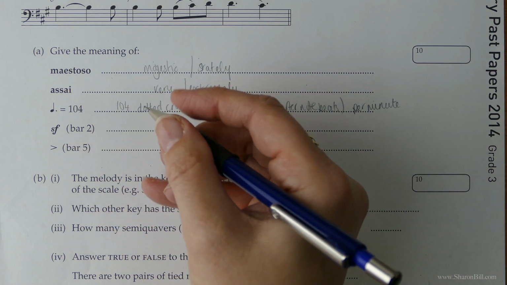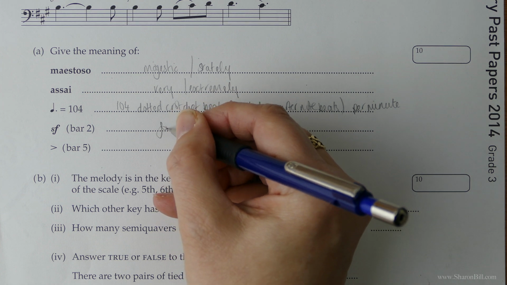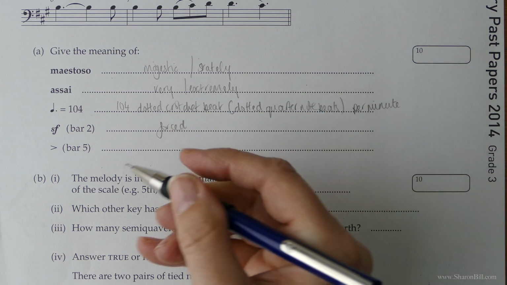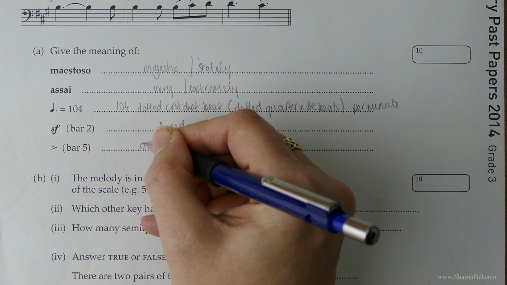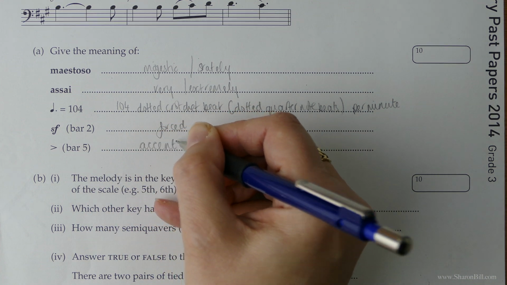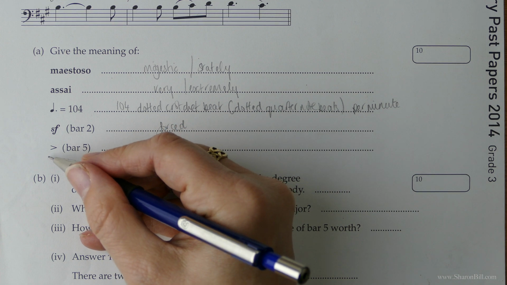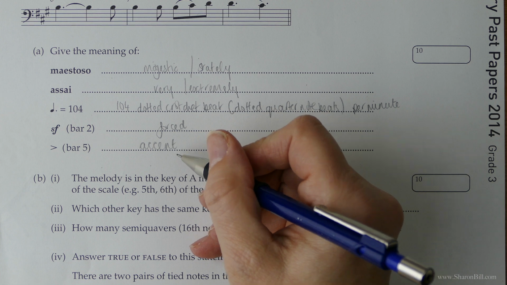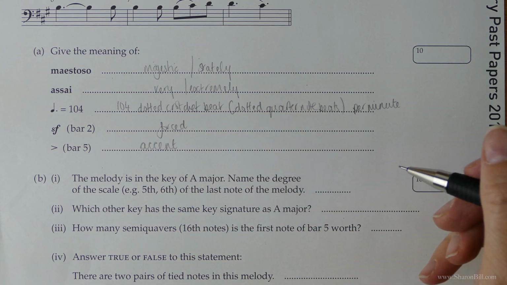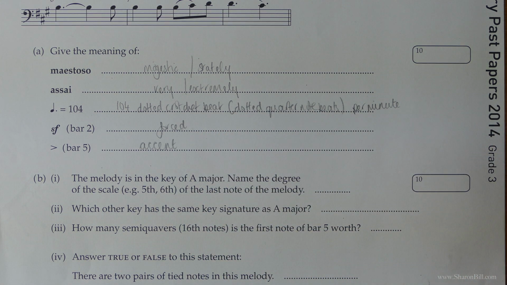This SF means forced. And this symbol here, again, we came across this in grade 1, and that's an accent marking. So that's an articulation mark telling us to play this note accented or with a little extra pressure. So there we go, that's that done. Let's move on to the next question.